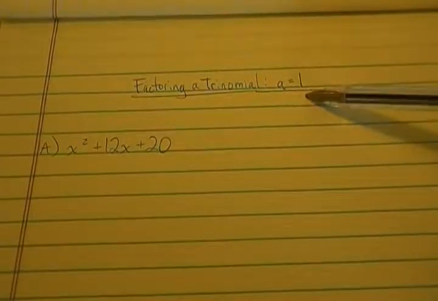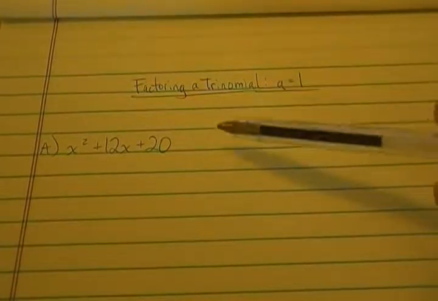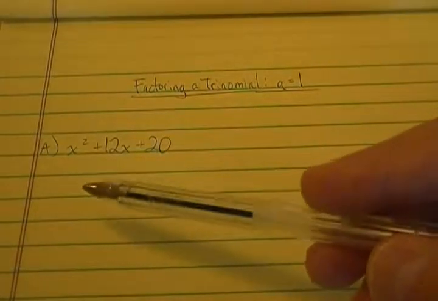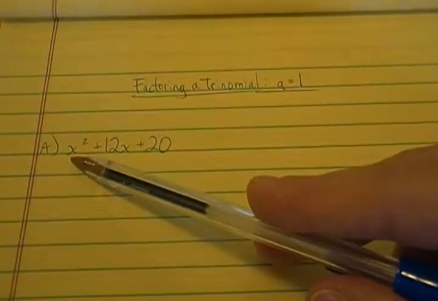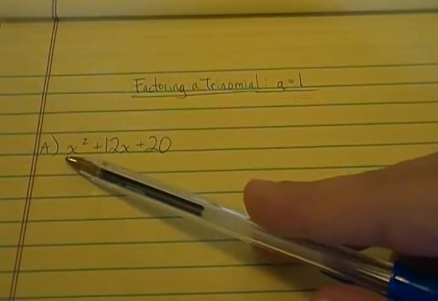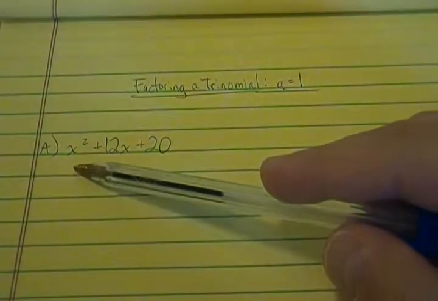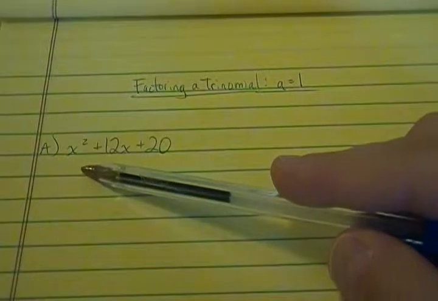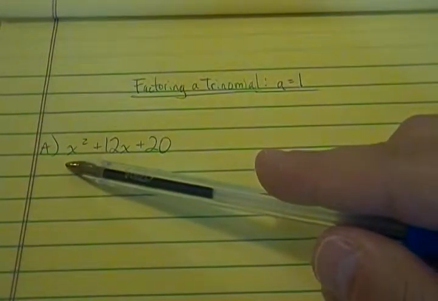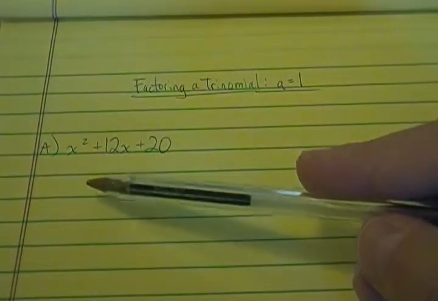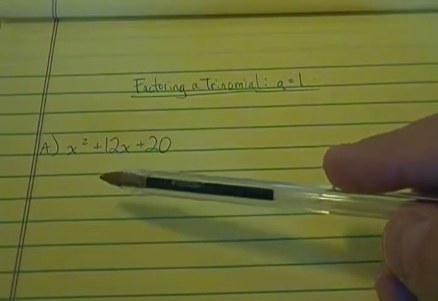What that means, a equals 1, is that when you're dealing with a quadratic expression, the a refers to the leading coefficient, the number that's in front of the x squared. In this case, it's just 1x squared. Now, we don't actually write the 1 there. So whenever you see a quadratic expression that just has an x squared without a number in front of it, this is the method you can use to factor it.